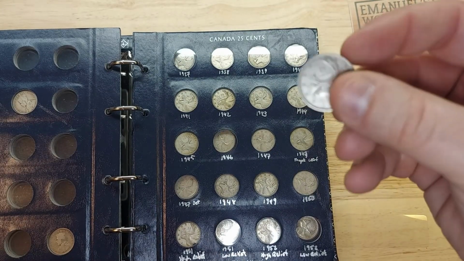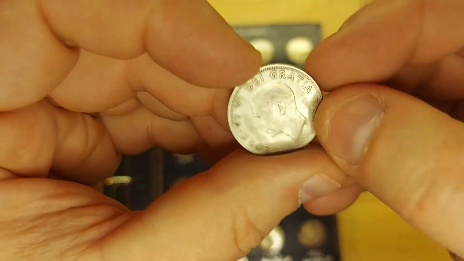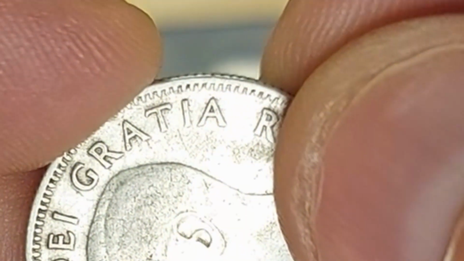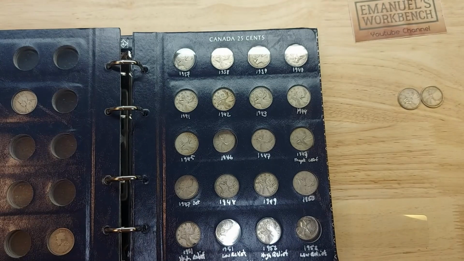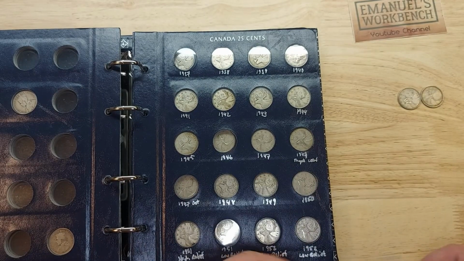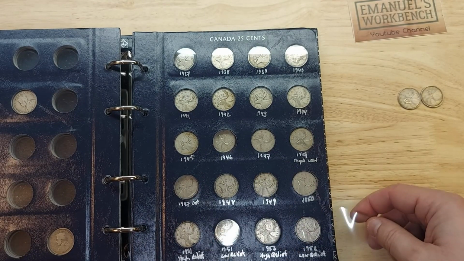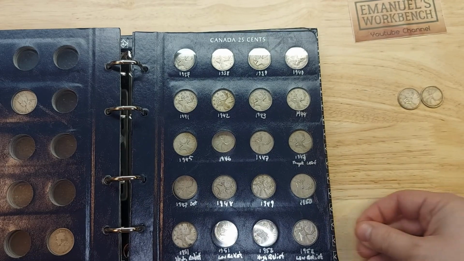And then over here, this is a 1952. Again, 1952 came in high relief and low relief. And this one here, if you look at it, the A is not pointing to identical. So this is the low relief 1952. I already have a high relief. So the 1952 goes right there. So it would be great to find that 1951 low relief.